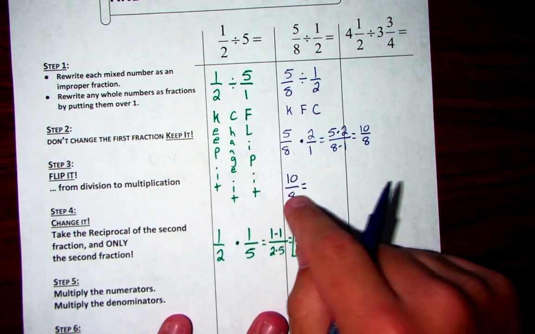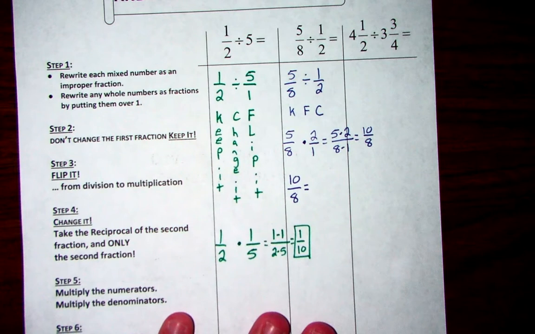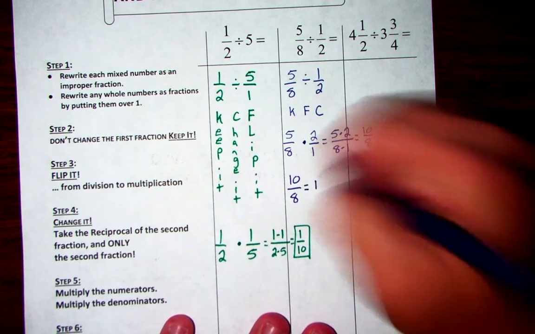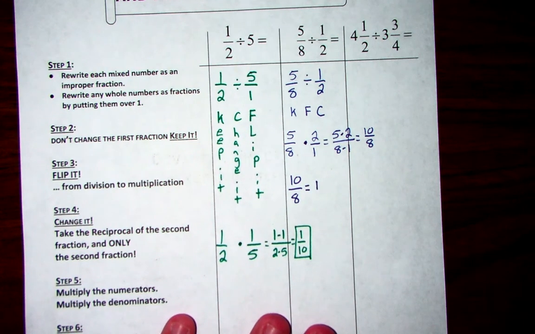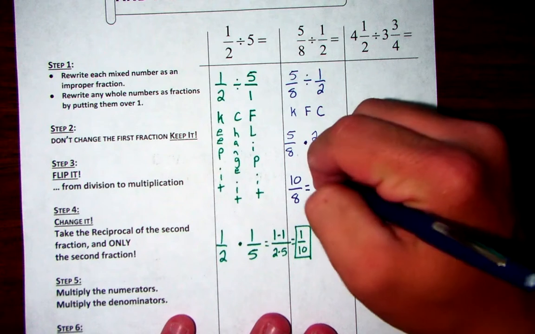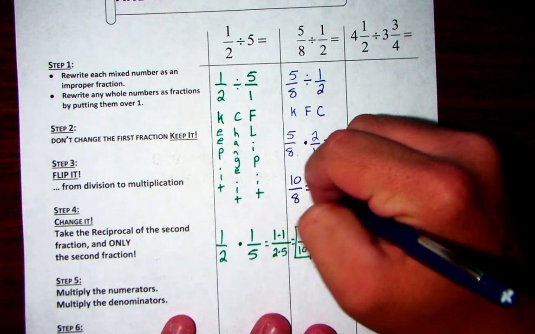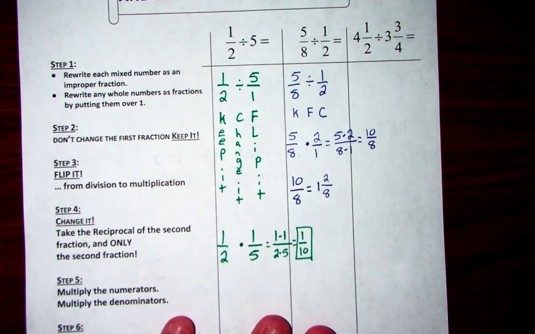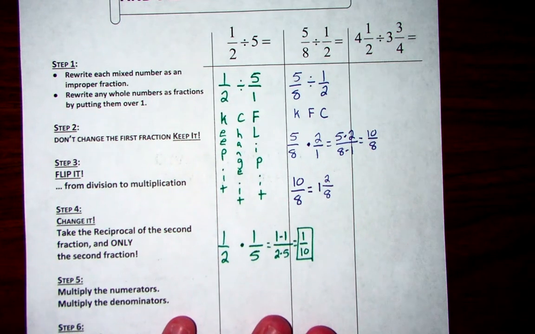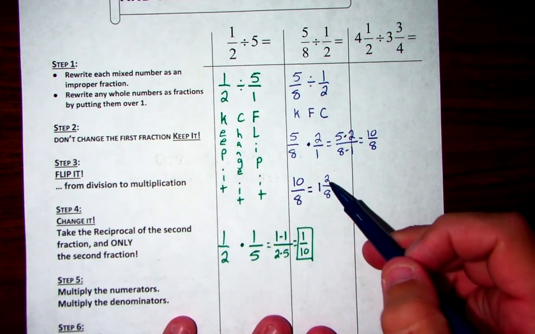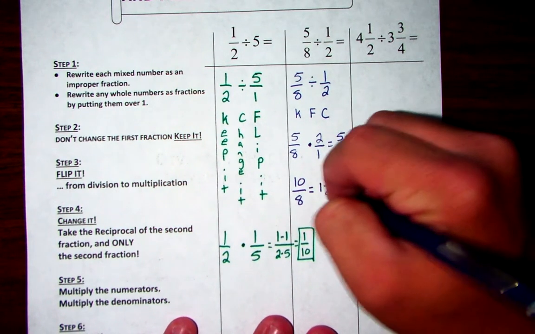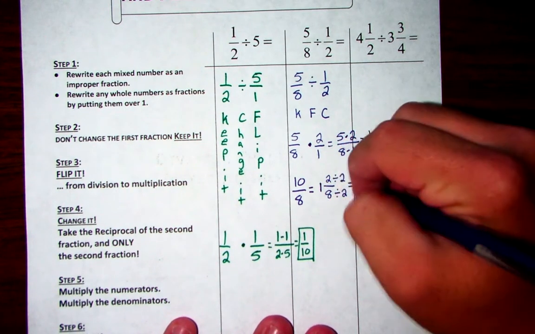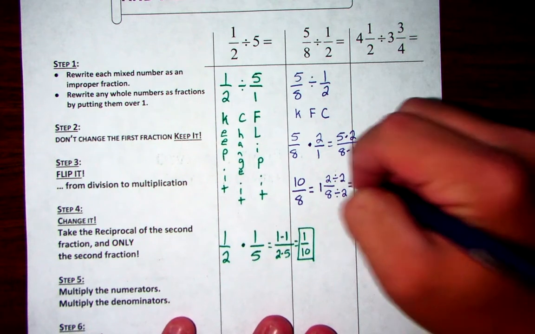So how many groups of 8 will fit into 10? Well, only one group will. So think about it. If you have $10 and you spend 8 of it, how much is left? Well, 10 minus 8 is 2. And then your denominator of 8 stays the same. But we're still not done. We're almost there. Look at your fraction. They're both even numbers, so they're both divisible by 2. So we get 1 and 1/4 as our final answer.